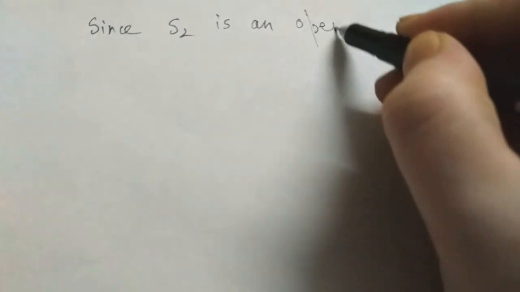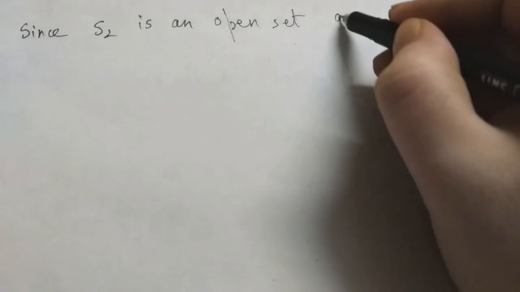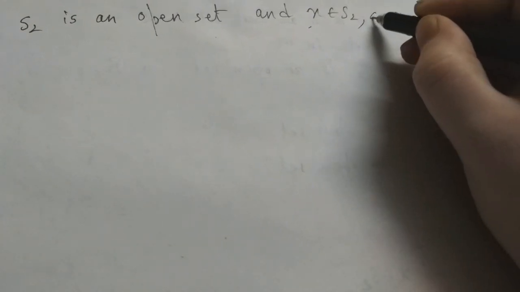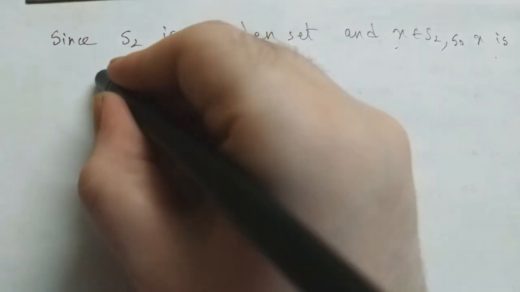Similarly, since S2 is an open set and x belongs to S2, x is an interior point of S2 by definition of open set.